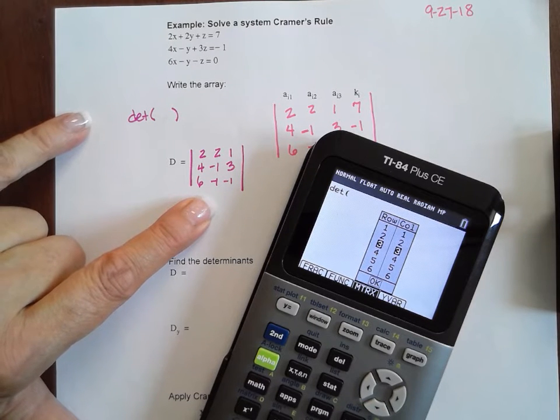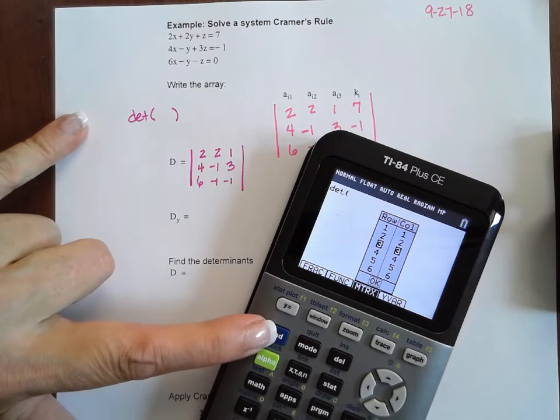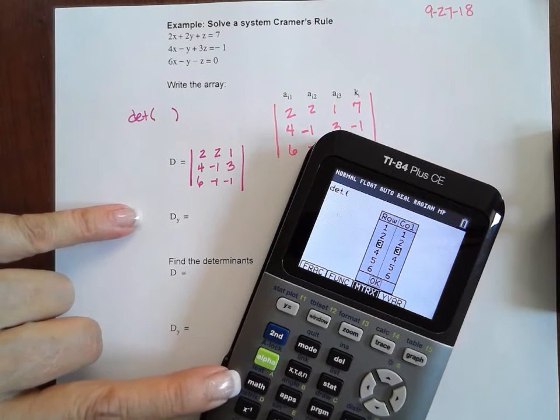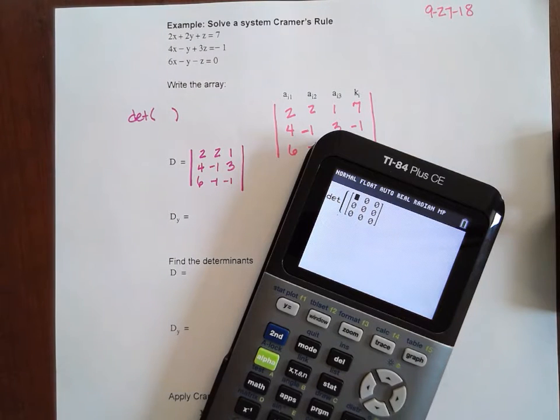I don't have a button. What button? It's the alpha inverse button. See where you have them? Thank you.